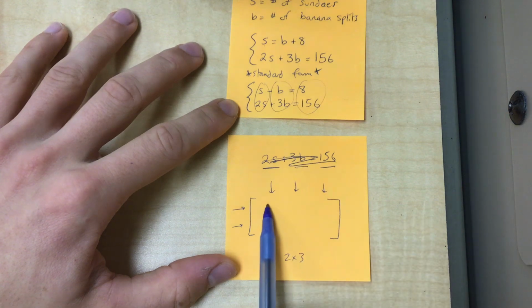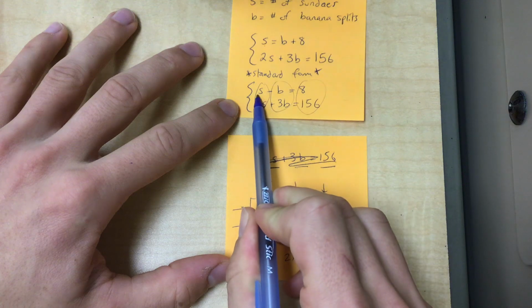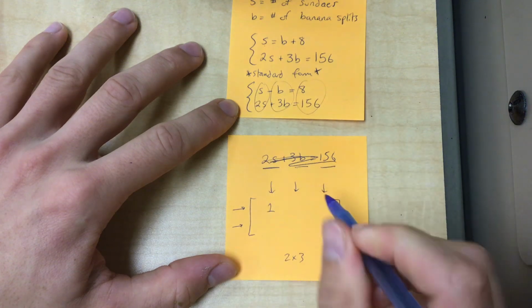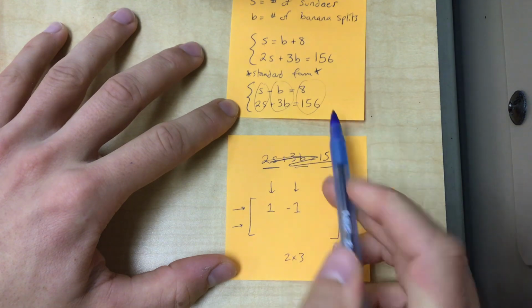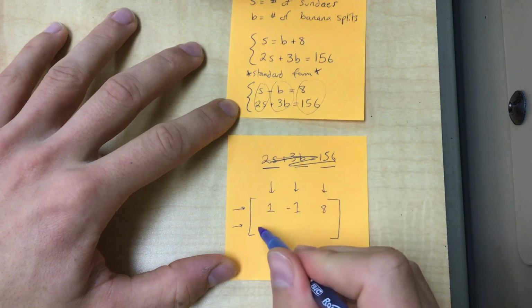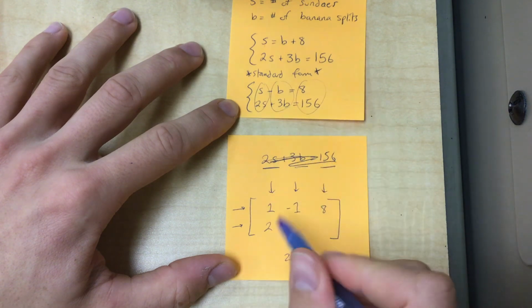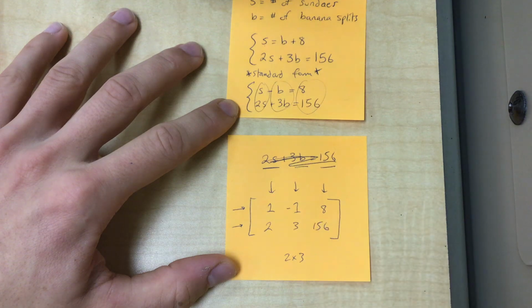So all I do is I enter the coefficients of each of these terms. Here we have a 1S, so I put a 1. Here we have a negative 1B, so I put a negative 1. Here we have a positive 8, so I put an 8. On the bottom equation, we have a positive 2 for my coefficient, a 3 for my coefficient, and a 156. All right, so this is the matrix that I'm going to have to use in my calculator.